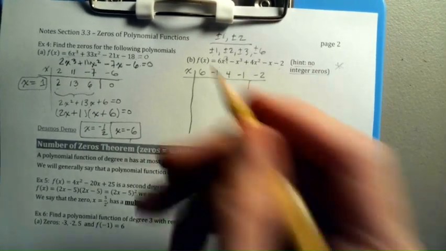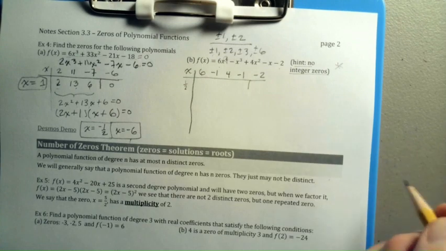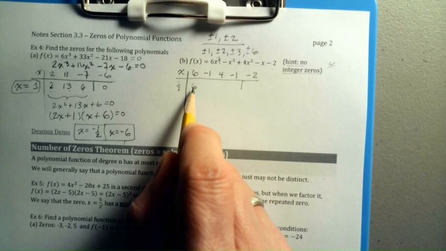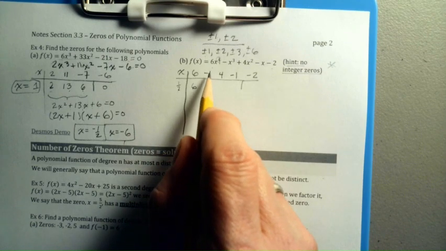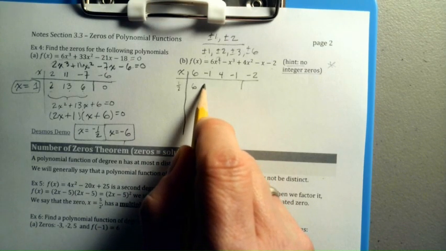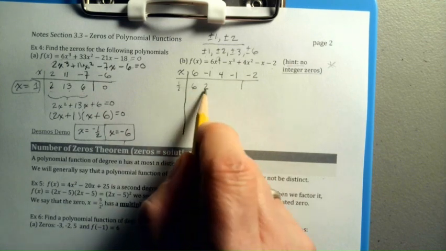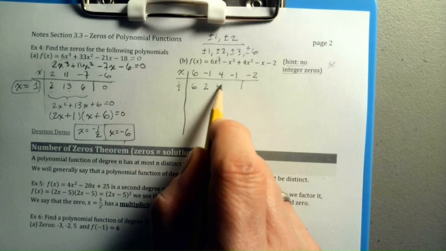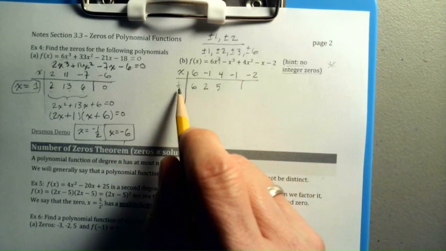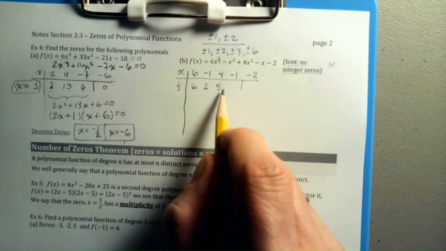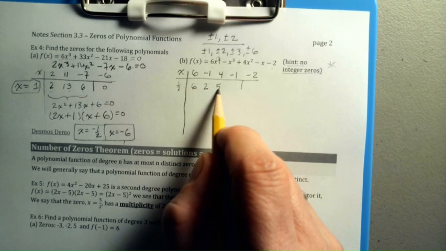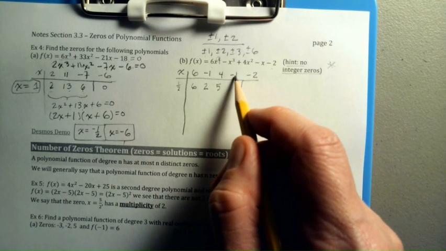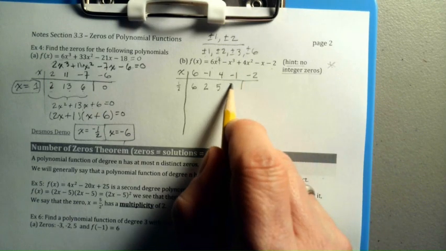All right, so I'm going to try 1/2 to start with. And so I'm going to bring down the 6. I'm going to multiply 6 by 1/2. That is 3. Add it to -1, so that's 2. Multiply by 1/2, that's 1. Add to 4, that's 5. And now look what's happening. When I multiply 5 by 1/2, that's 5 halves, plus a -1. So that would be 3 halves.